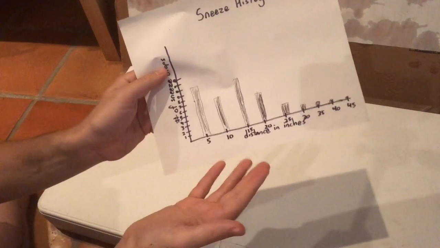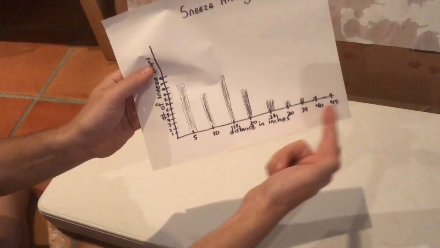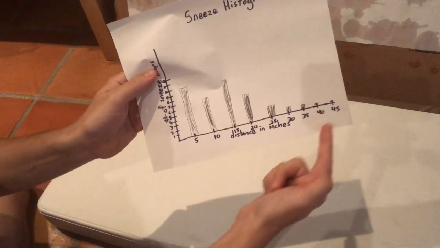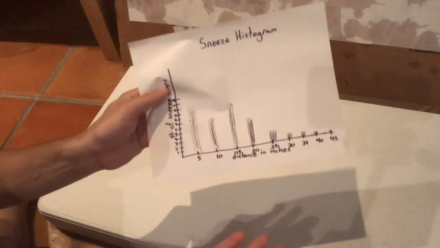The biggest majority of the germs and stuff were in the first 20 inches. And then after that, it just sort of dwindled down. But if you were 45 inches away from me as I sneezed, you still might have gotten a little droplet on you. There's still a chance that you could have gotten sick.